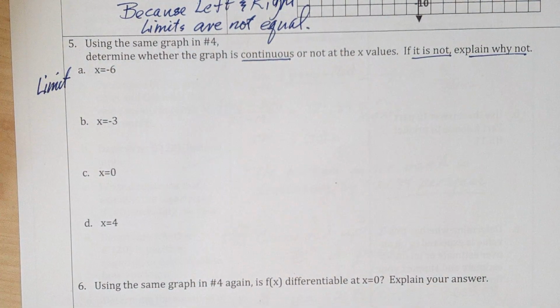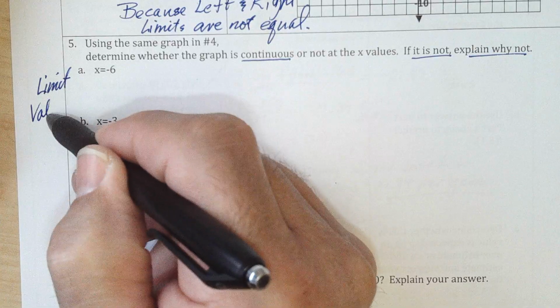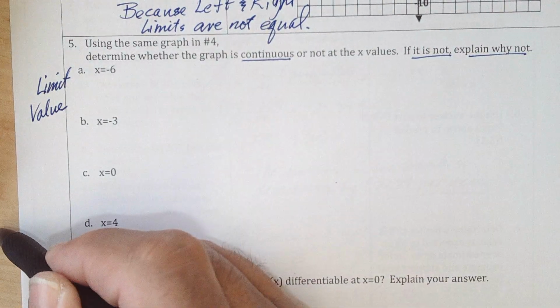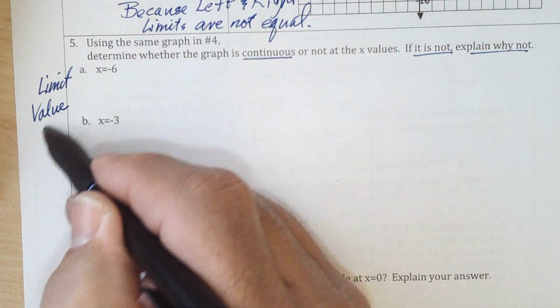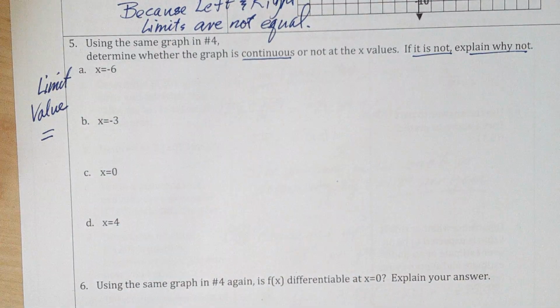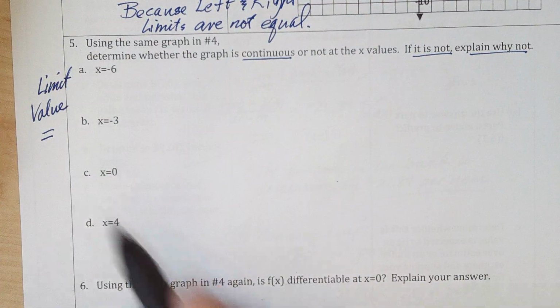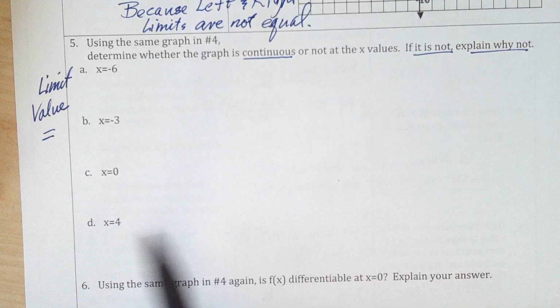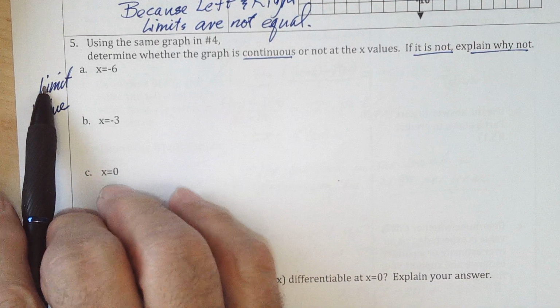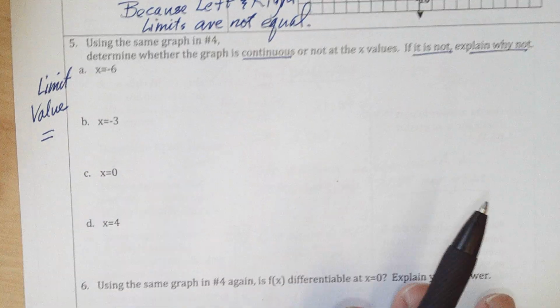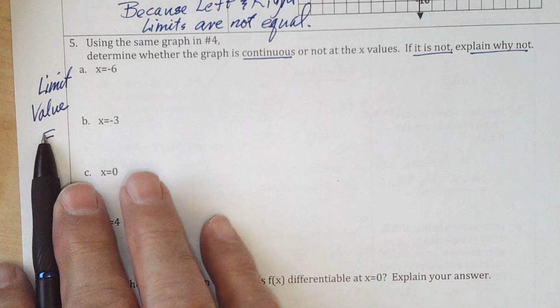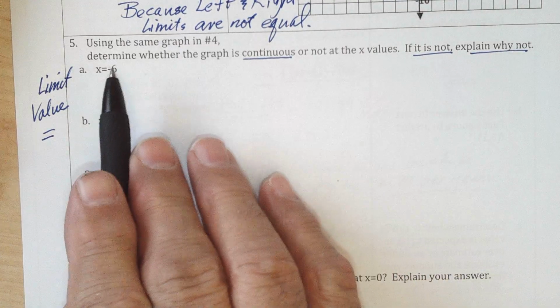It has to pass the test of that. It has to have a value. And if it passes both of those, then they have to be equal. So if it doesn't pass this, the equal is not going to be an issue. If it doesn't have a limit or if it doesn't have a value, then they're not continuous. It doesn't get to the equal part.